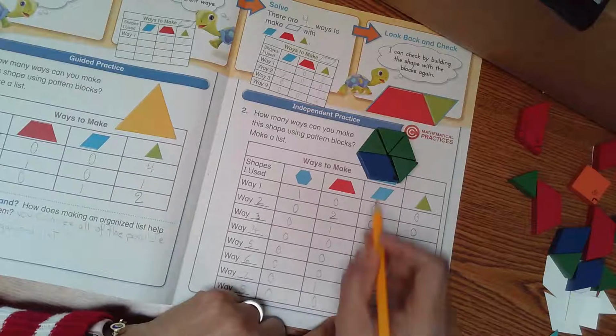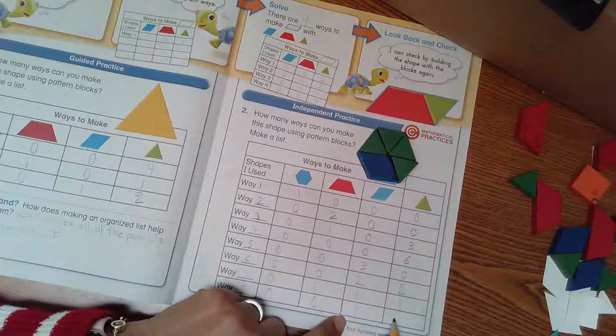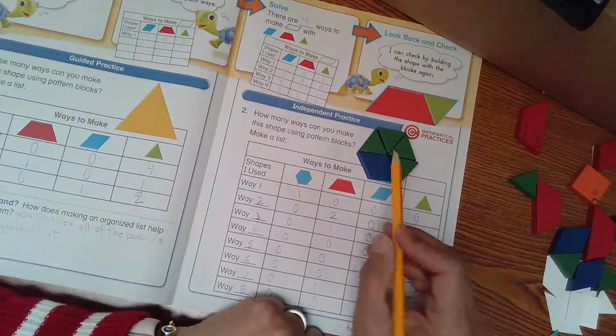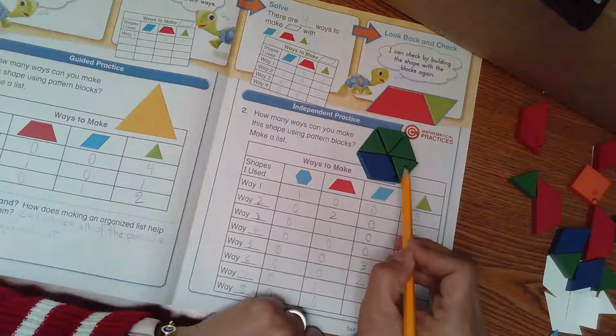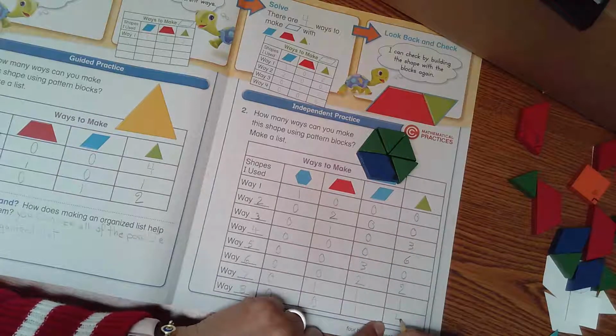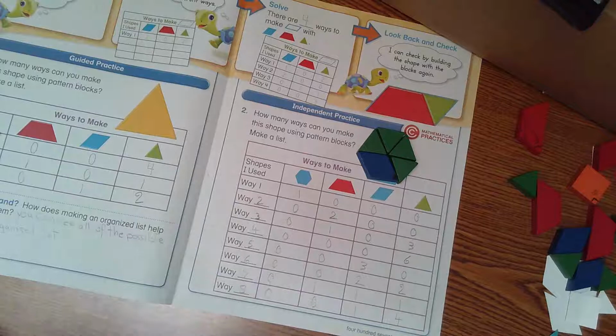Yes. 1, the blue one here, this is rhombus. Did I use triangles? Yes. Let's count. 1, 2, 3, 4. 4 triangles. Awesome.